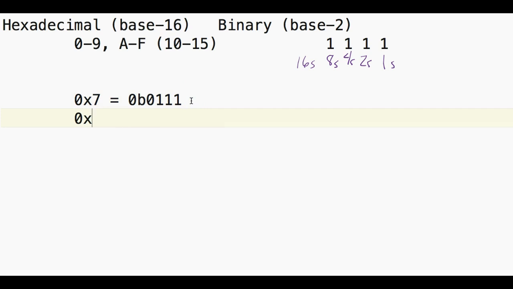So let's say that we have just a single-digit hexadecimal number, A. Well, A represents 10. So how do I get 10 out of these 4 digits? Well, I'm going to need an 8 and a 2. So I will have an 8, no 4's, a 2, and no 1's. So A in hexadecimal is 1010 in binary. You can apply this technique with multi-digit hexadecimal numbers.